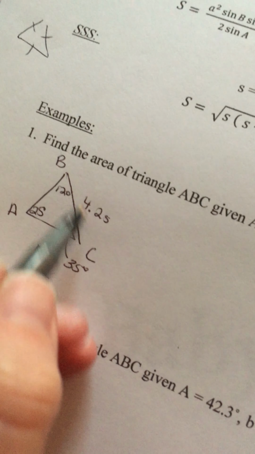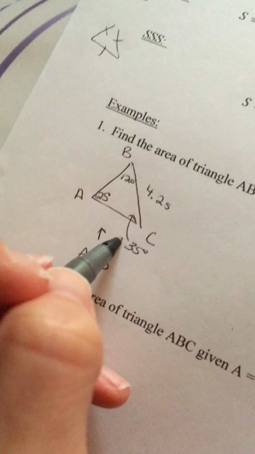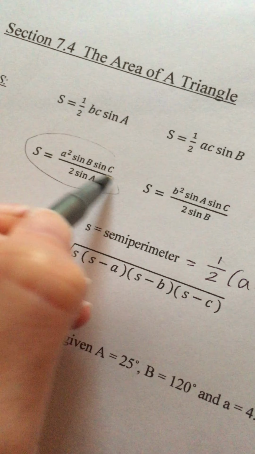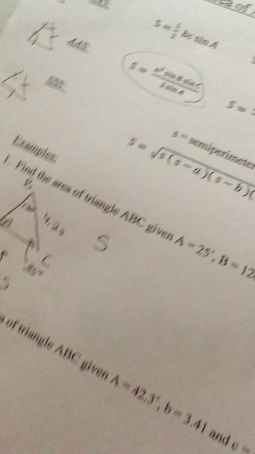And then you just want to use the side that you have. Like, we're not going to bother and find anything else here. So we have A squared. All right, so, like I said, we're going to use these formulas. I'll show you how it works. We're going to end up using this first one just because of what we have.